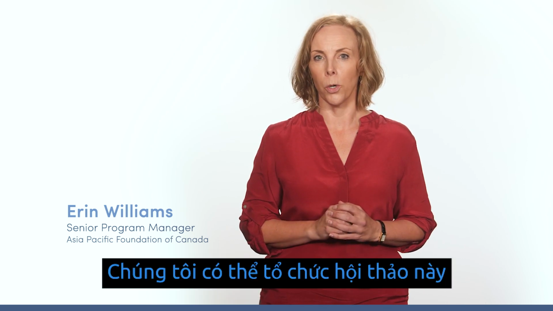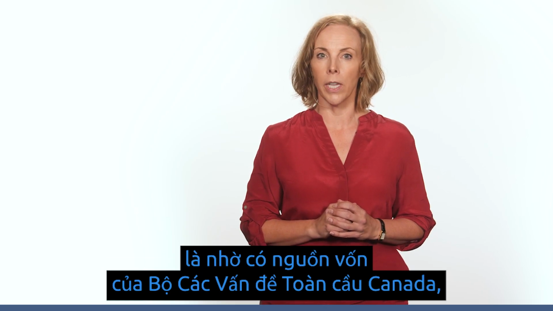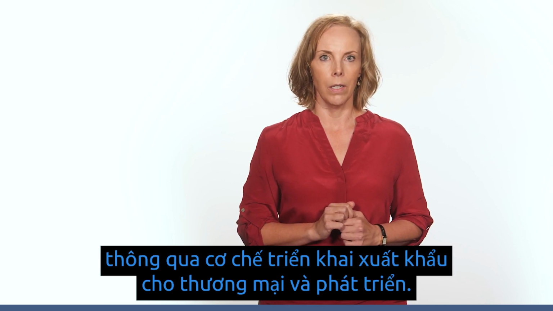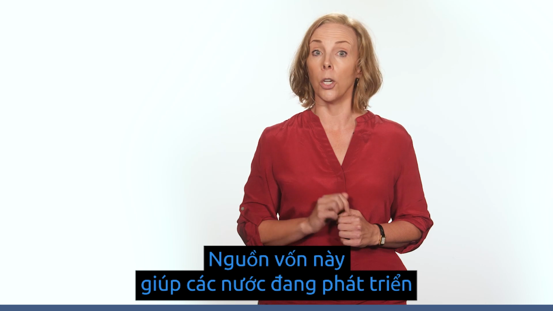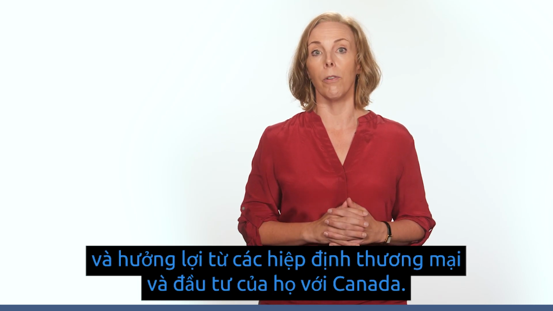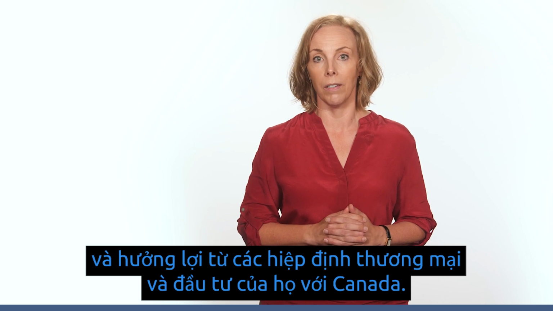We're able to hold this workshop for you through funding by Global Affairs Canada via its Export Deployment Mechanism for Trade and Development. This funding helps developing countries negotiate, implement, adapt to, and benefit from their trade and investment agreements with Canada.